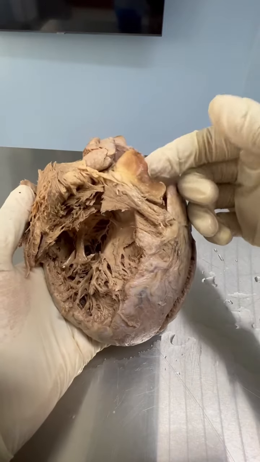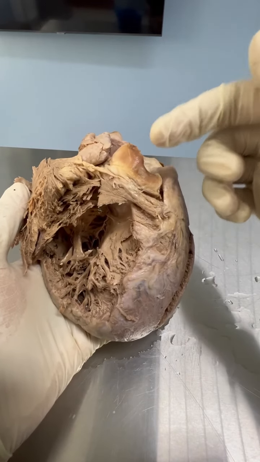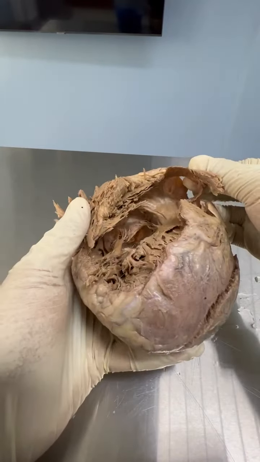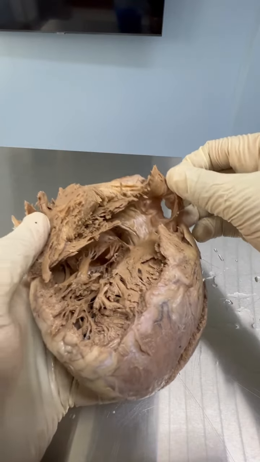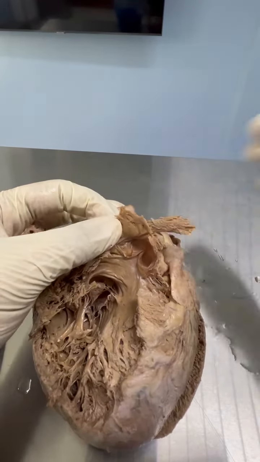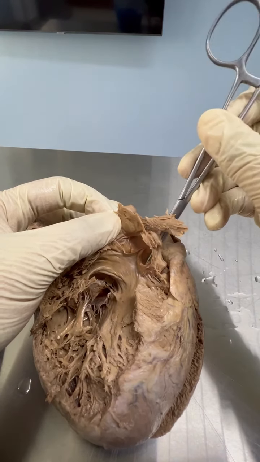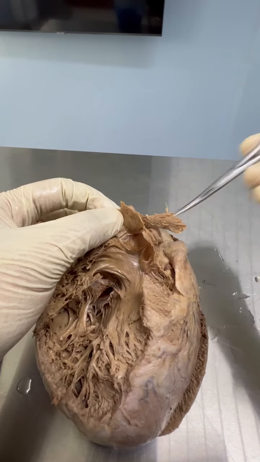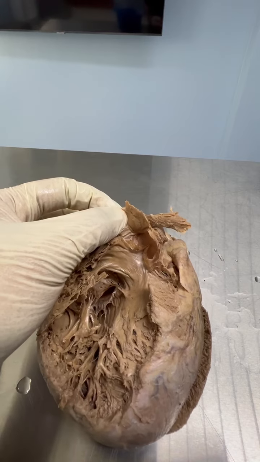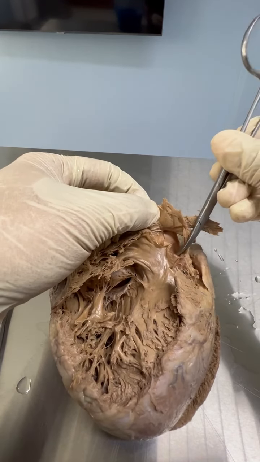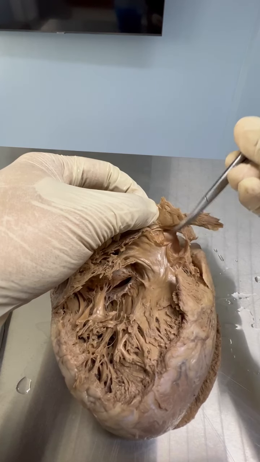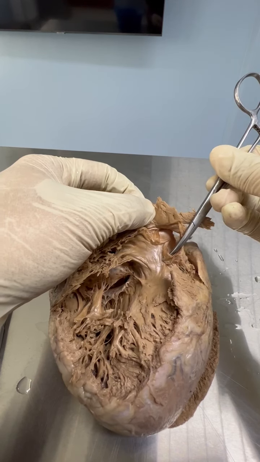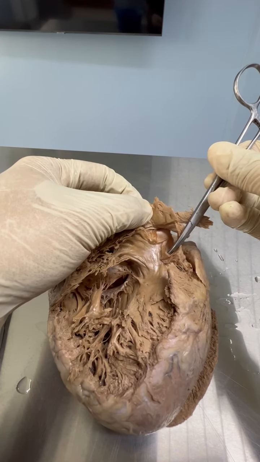The valve between the pulmonary artery or pulmonary trunk and the right ventricle is called your pulmonary valve. Okay, so this is the pulmonary valve. If you would be able to observe, the pulmonary valve looks like a crescent-shaped moon. That's why your pulmonary valve is also considered a semilunar valve.